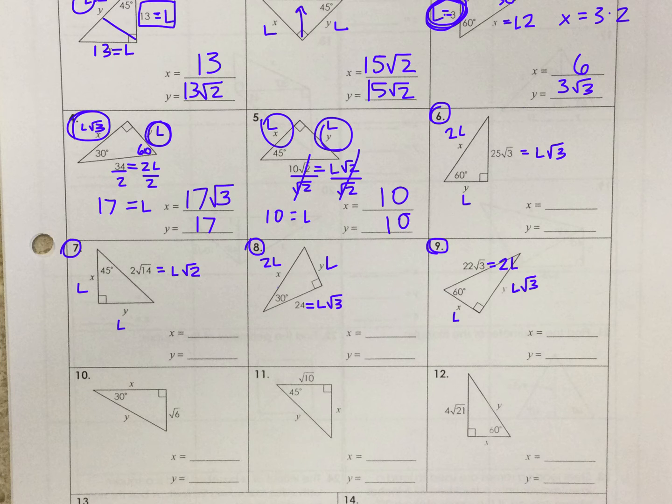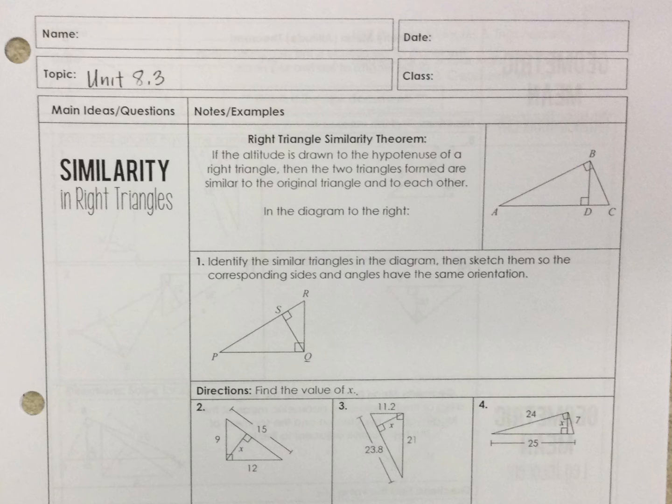your 8.3 packet. All right, for your 8.3 packet, we're going to talk about the right triangle similarity. It means that when an altitude, remember that means height, is drawn to the hypotenuse of a right triangle, then this big triangle and these two small triangles are all similar, meaning we could set up a proportion and they would all cross multiply.